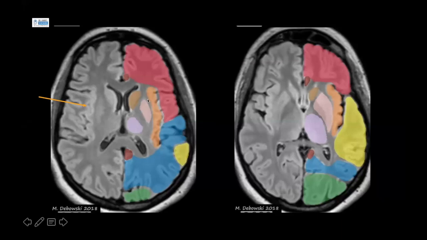The lentiform nucleus, which is here, and medially we have the globus pallidus, and laterally we have the putamen. And then this structure here is the thalamus in the sort of light purple. And as Dr. Khan already highlighted, this is the anterior limb of the internal capsule, the genu, which is knee in Latin, so the bend, and then the posterior limb of the internal capsule. This is the external capsule, and this is the sylvian fissure here.